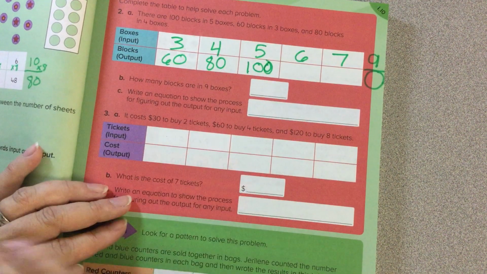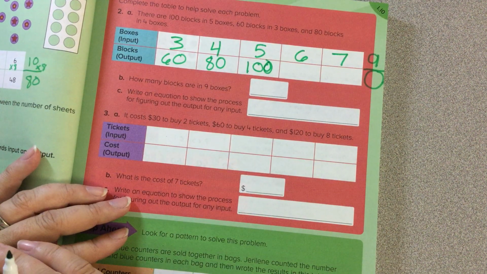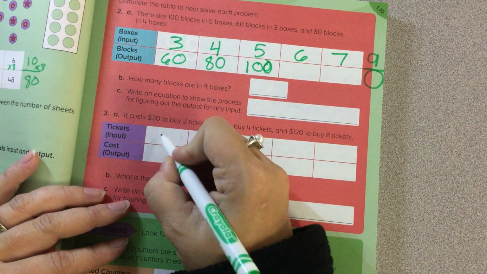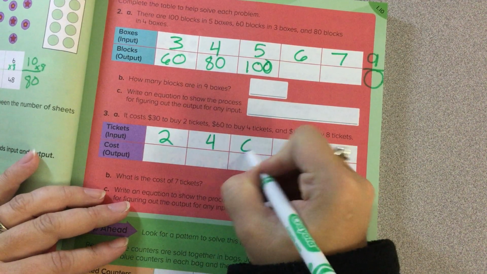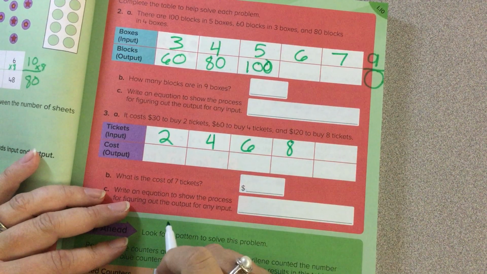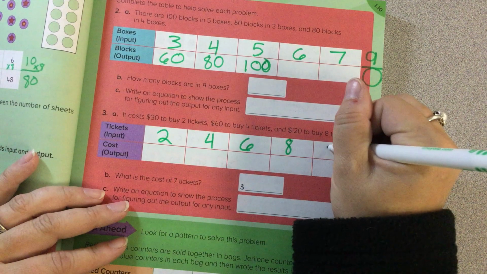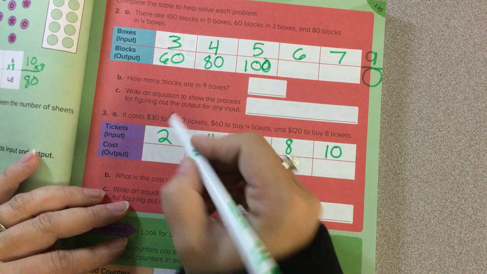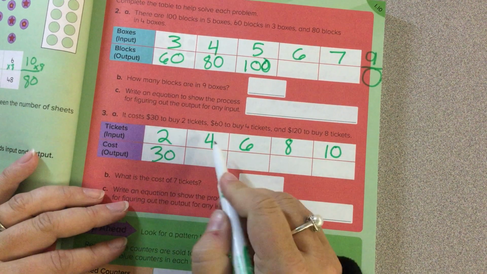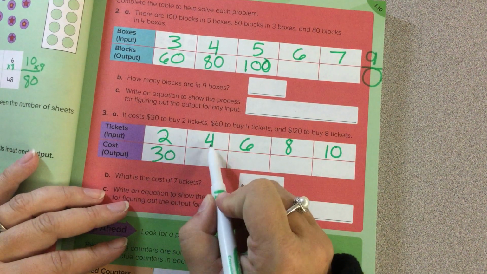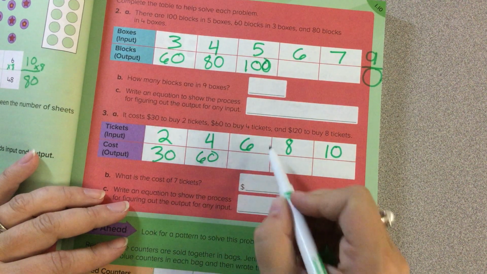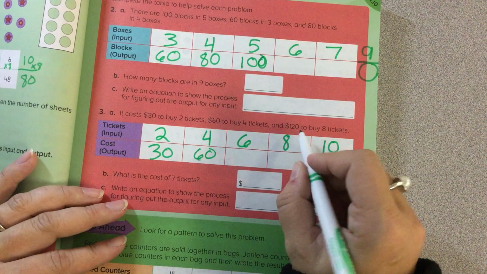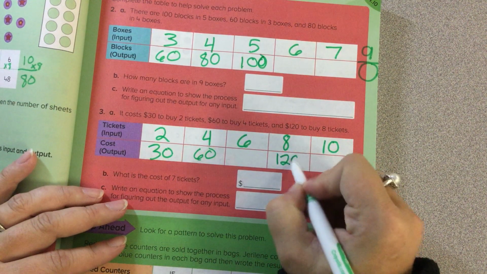If it costs $30 to buy 2 tickets, $60 to buy 4, and $120 to buy 8 tickets. So 2, 4, 6, 8. Okay, and we're going to do 10 right here. $30 to buy 2, so it's 30. $60 for 4. And 8 tickets is 120.